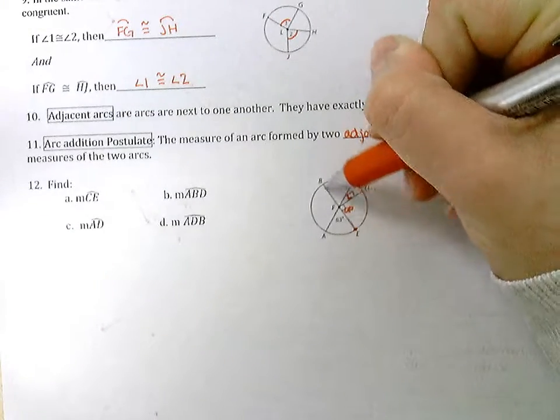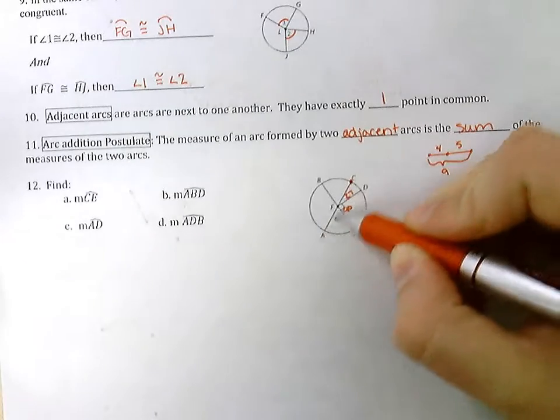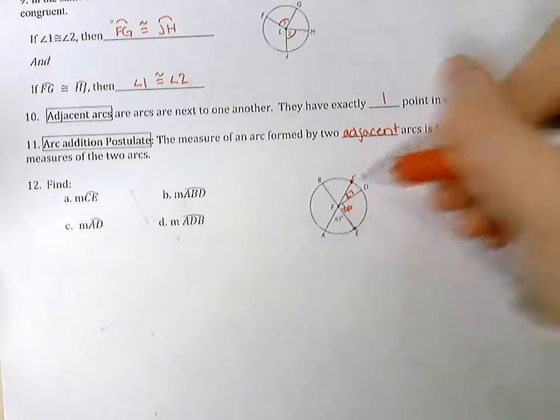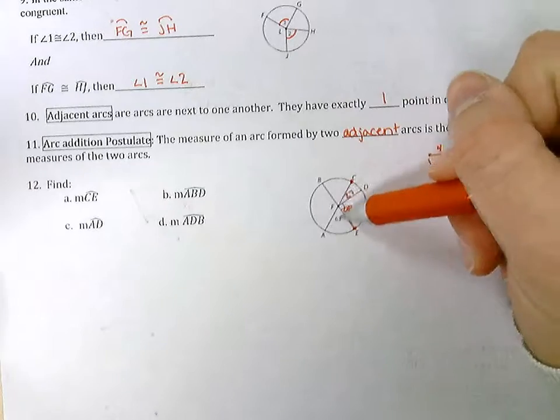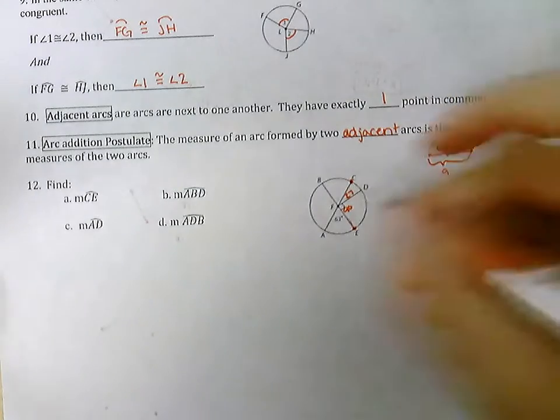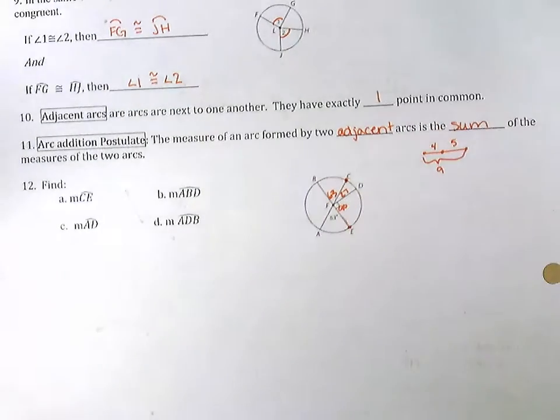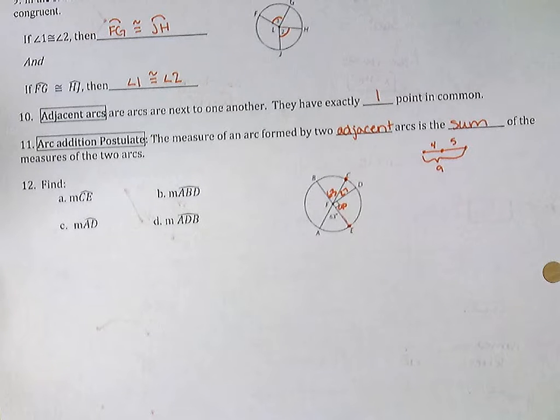BE is a diameter. AC is a diameter. Those are 2 intersecting lines. What do I know about these 2 angles? They are the same. Why? What type of angles are those? They're vertical angles, so they are congruent to each other.